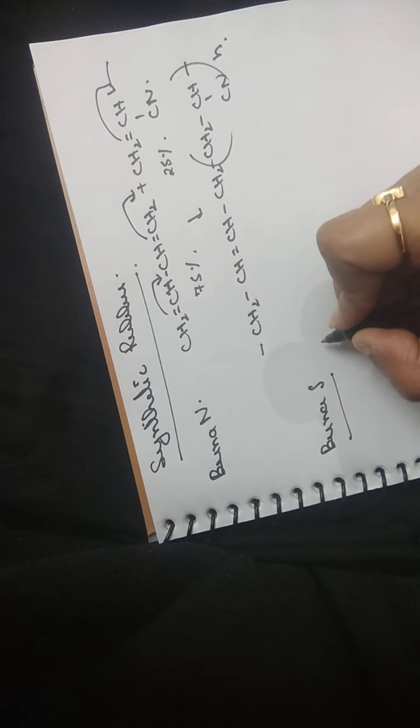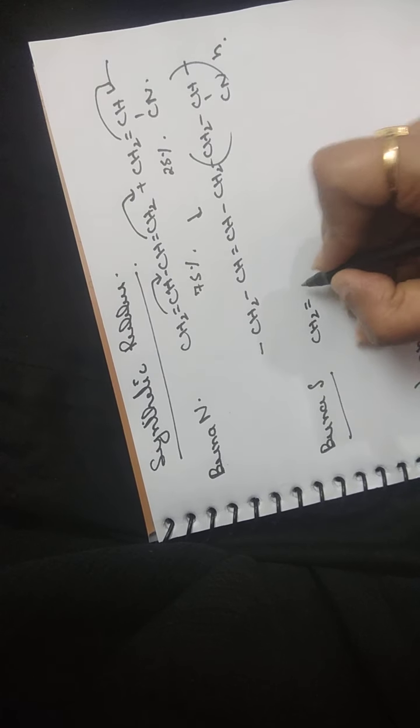unit. When we come to Buna S, the first monomer is same, 1,3-butadiene, and the second monomer is styrene. In place of CN, we have C6H5. So the structure will be same as Buna N. In place of CN, we will have C6H5.